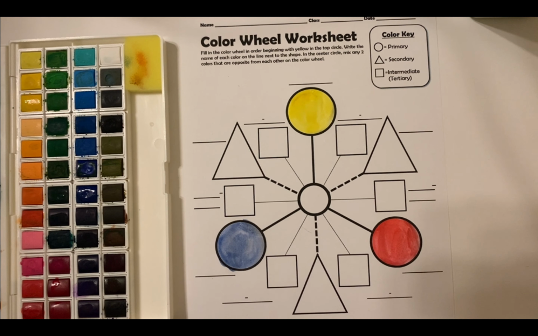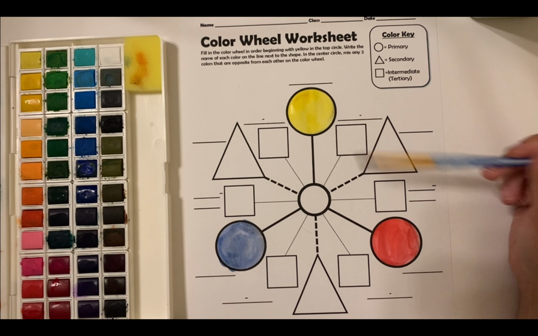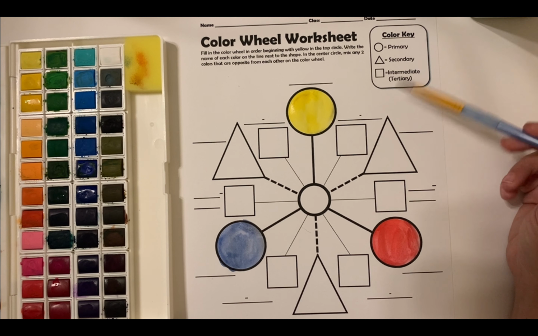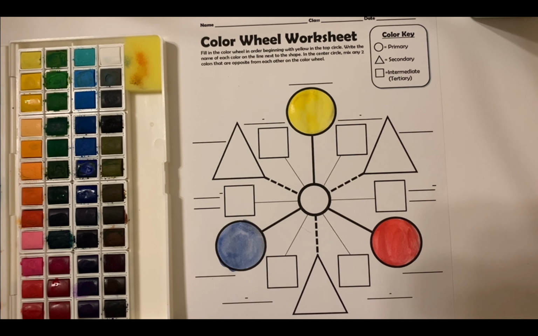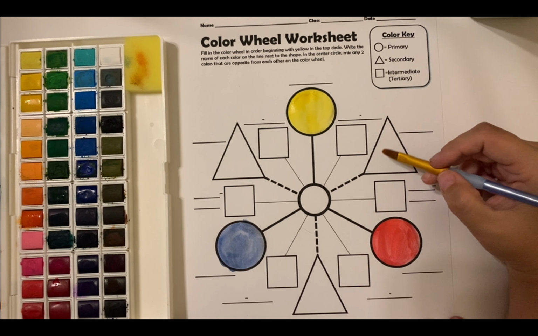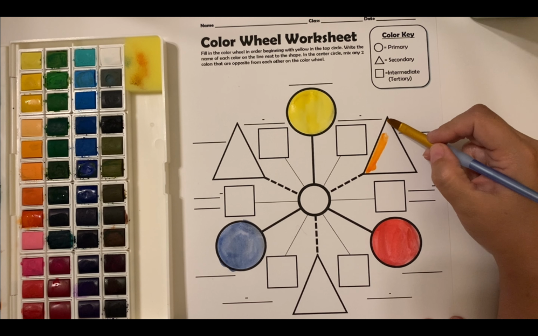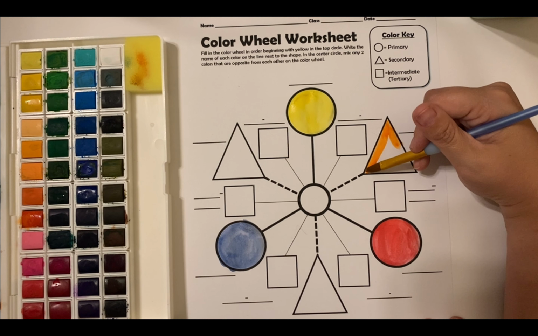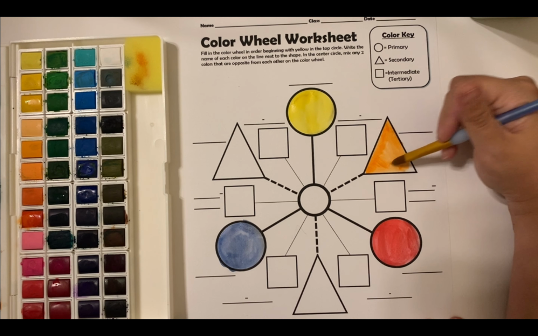All right, so if you can remember back from our discussion earlier that our secondary colors are created by mixing our two primary colors together. Okay, and what are our secondary colors? Right, so our secondary colors are green, orange, and purple. So if we mix yellow and red together, we get our secondary, and that secondary color is what? Absolutely, so that is orange. So I'm going to fill in our triangle here, orange. All of our triangles here are going to be our secondary colors.